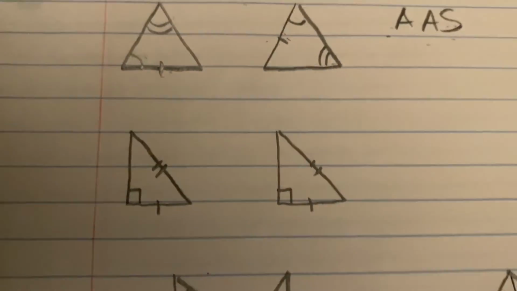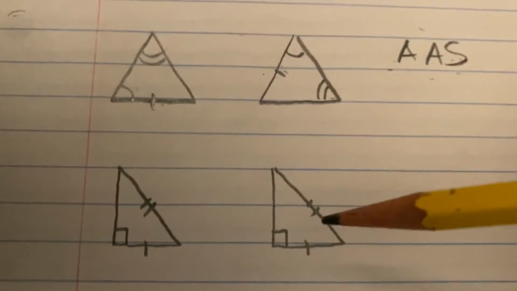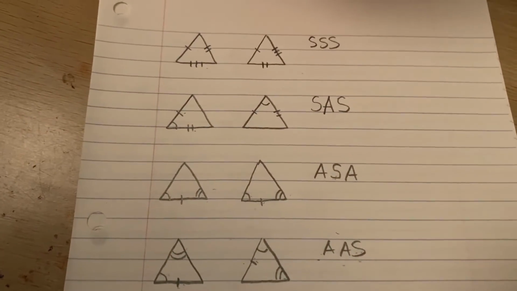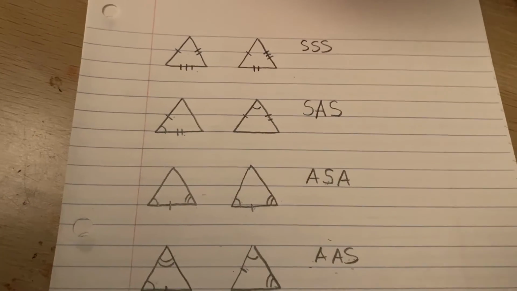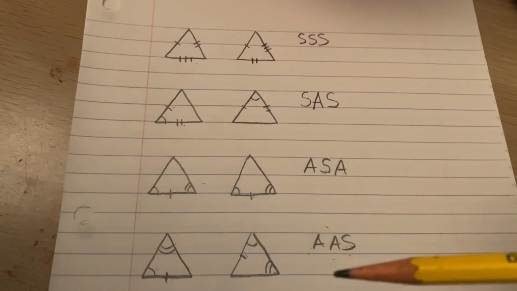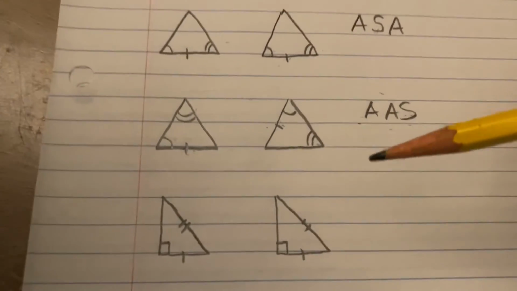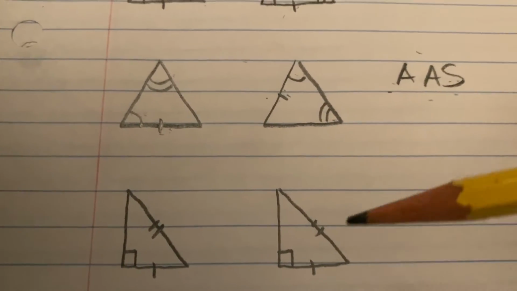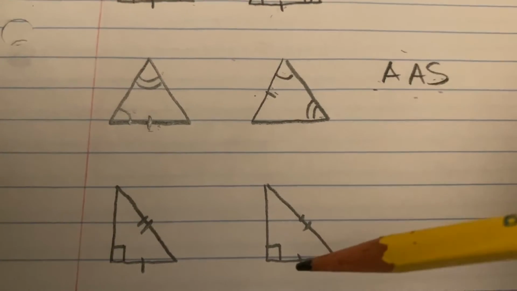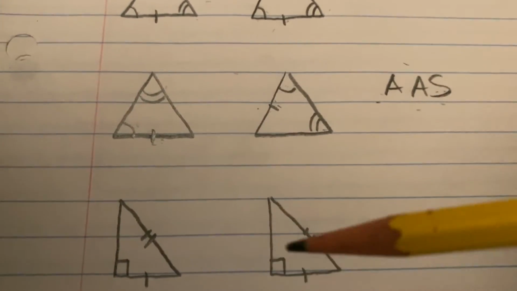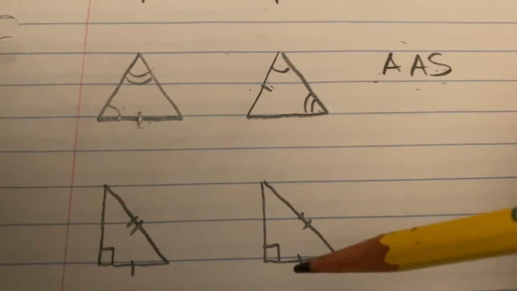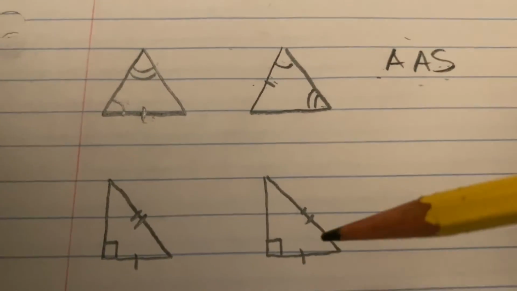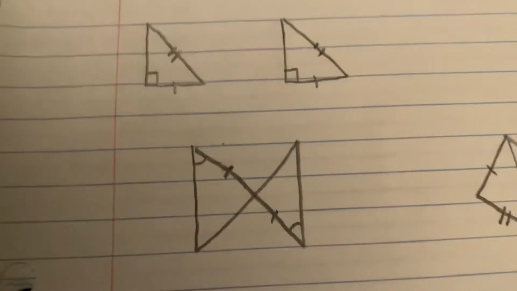And the last one, that only works on right triangles. So if it's not a right triangle, you only got 4 options. Okay, you only have 4 options when it's not a right triangle. The second it's a right triangle, there's a 5th option, and it's called the hypotenuse leg theorem. The hypotenuse leg theorem is how you prove that 2 right triangles are congruent. Okay, because if they share a hypotenuse and a leg, they automatically share a 3rd side because of the Pythagorean theorem.